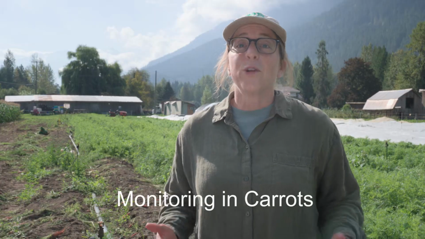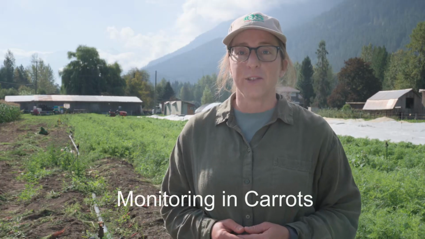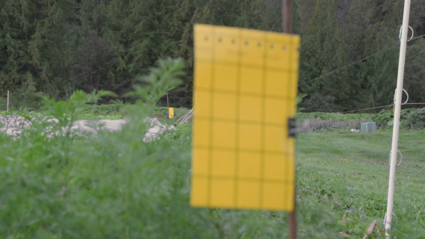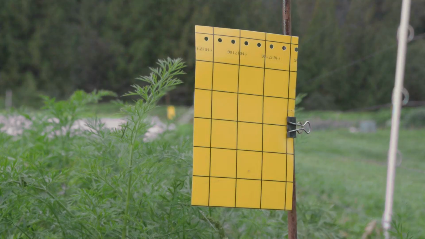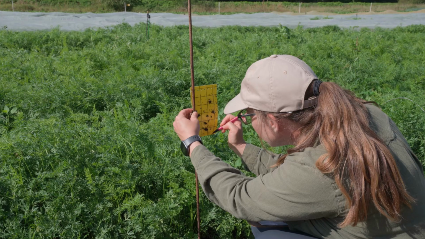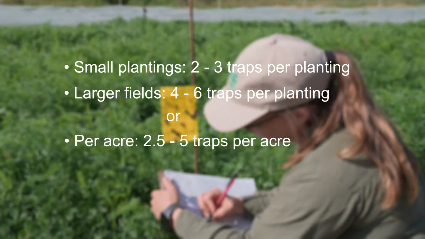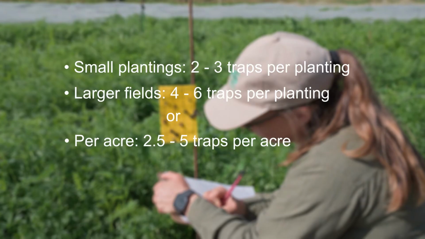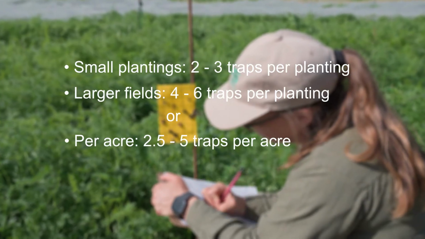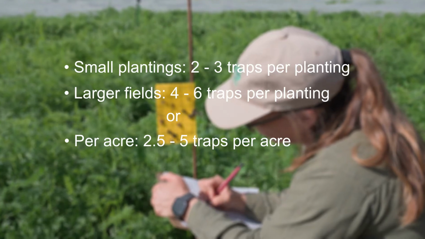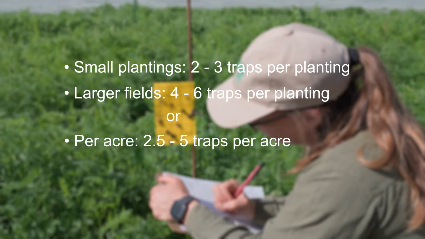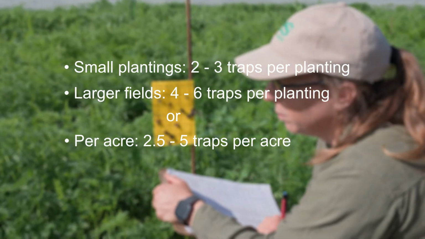In carrots, one of the main pests is the carrot rust fly. It is a weak flyer, so it tends to come in from field edges into the crop, just above crop canopy. To monitor for the fly, we put yellow sticky traps around the perimeter of the field. For small, narrow plantings, aim for 2 to 3 traps per planting. For larger, wider fields, aim for 4 to 6 traps, or if you want to use a rate per acre, use 2.5 to 5 traps per acre.